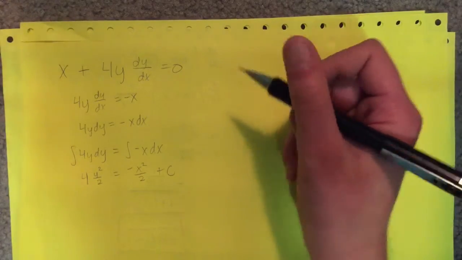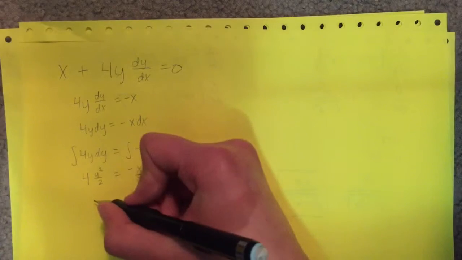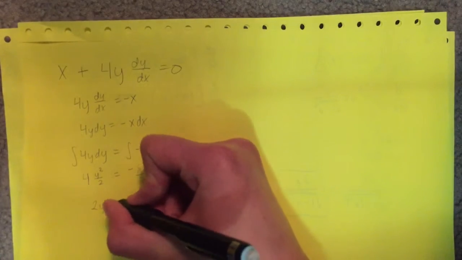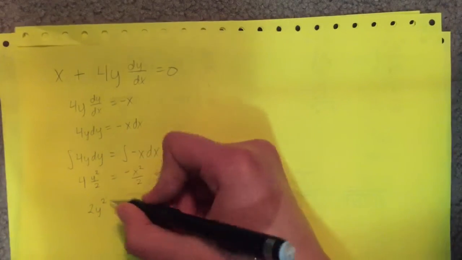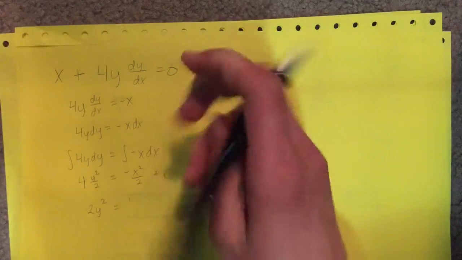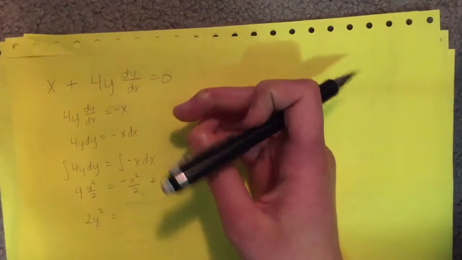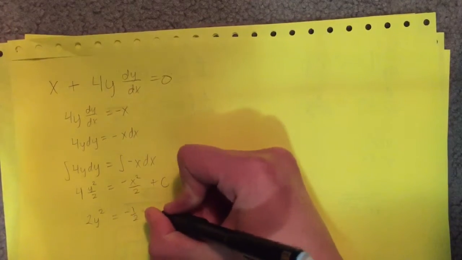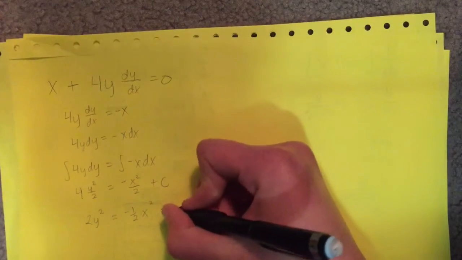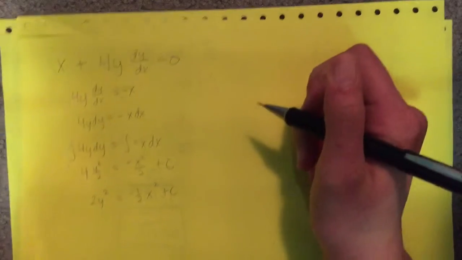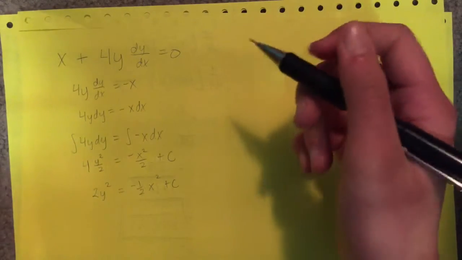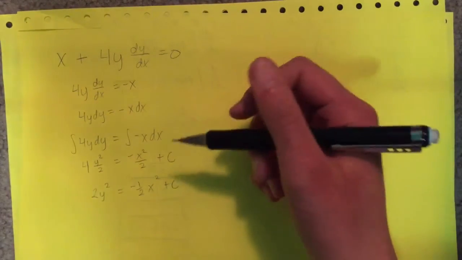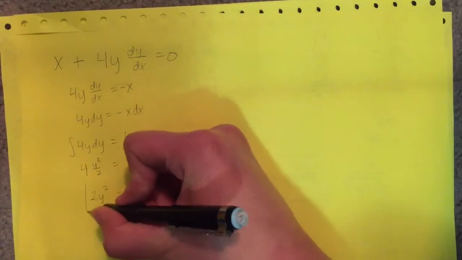And then you're just going to want to simplify this a little bit. So then it's 2y squared equals negative 1/2 x squared plus c. And that's really all you have to simplify it for that much.